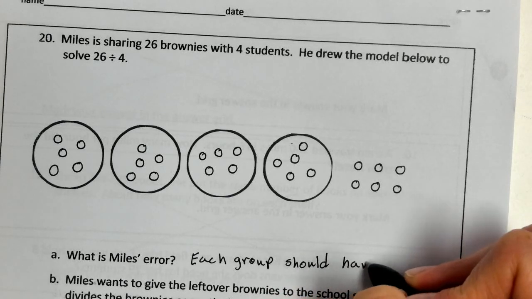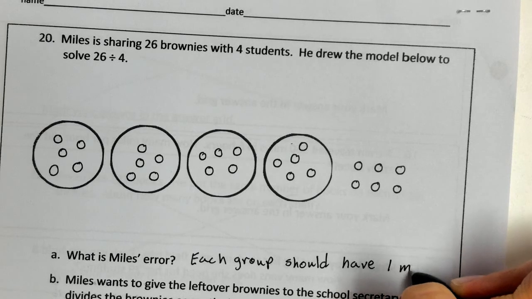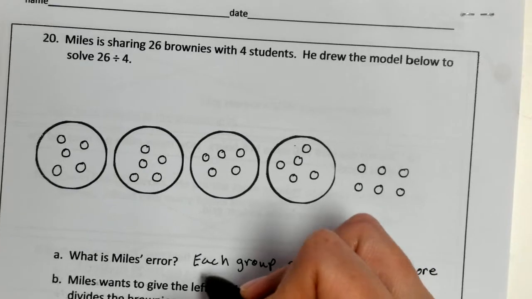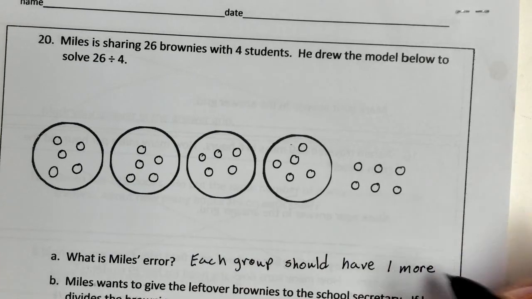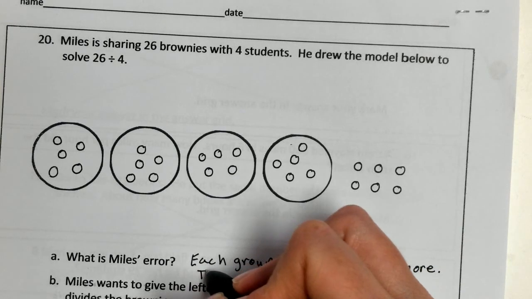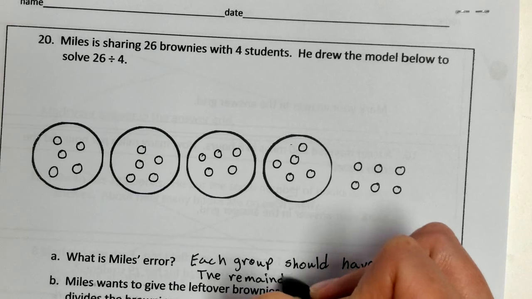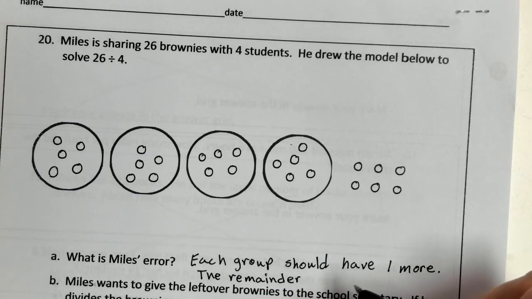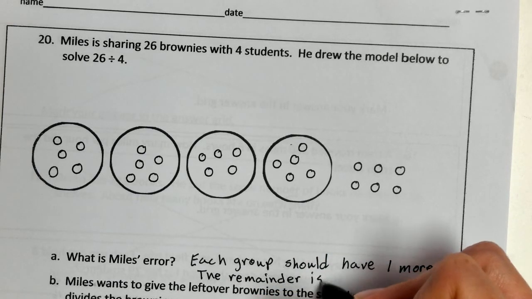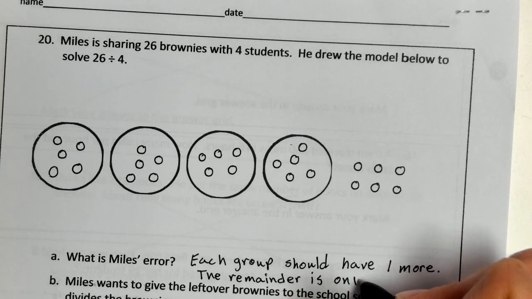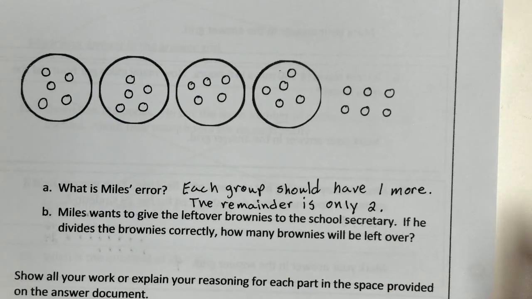All right, so each group should have 1 more. And the remainder is only 2, not 6, right? Does that fix it?